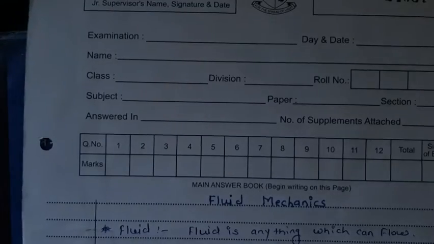Okay, now next what we will consider is that when the liquid is flowing, it has different types of energies associated with it. We will discuss these types of energies, and we will use them while discussing Bernoulli's equation. So let us start with the different types of energies involved in a liquid. Energy of liquids.